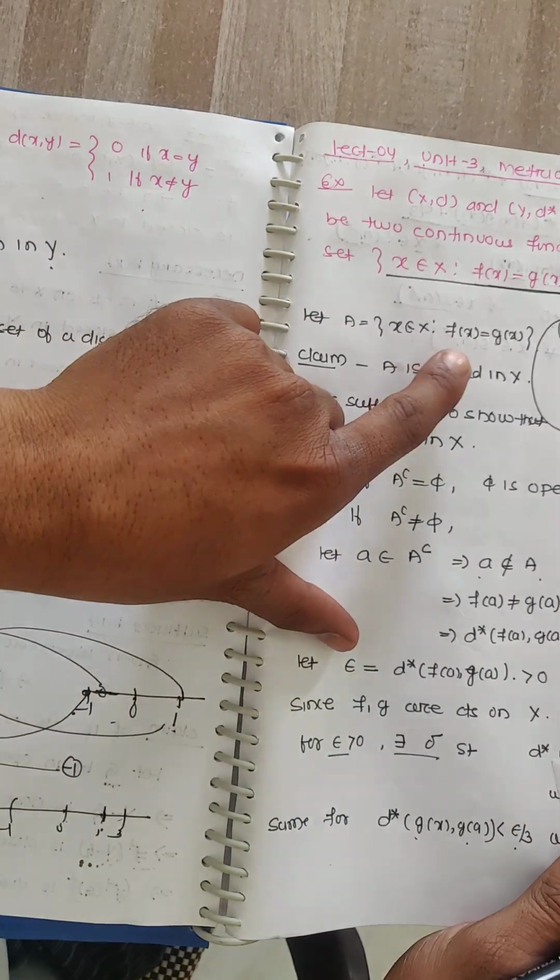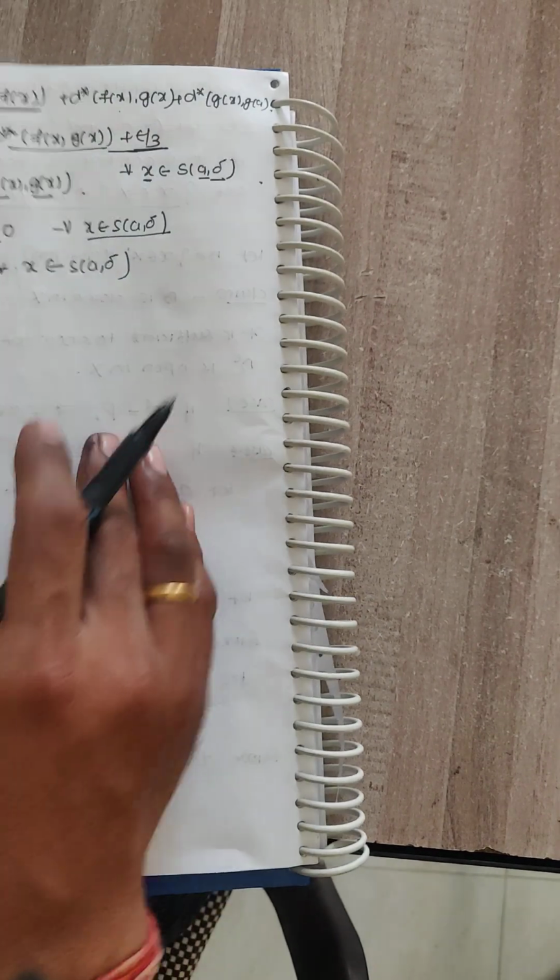What is A all about? A is the collection of all x such that f(x) equals g(x). But we have that f(x) is not equal to g(x).